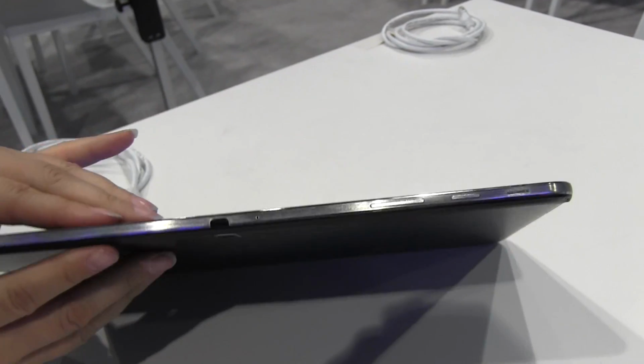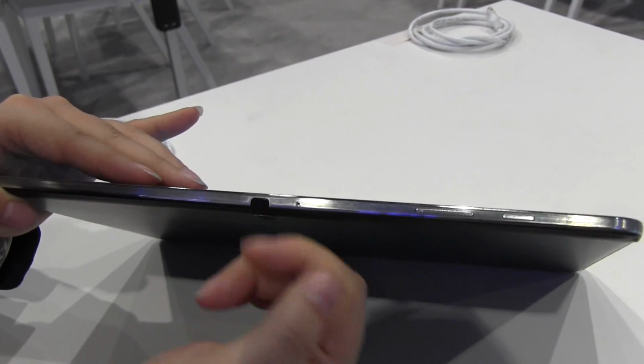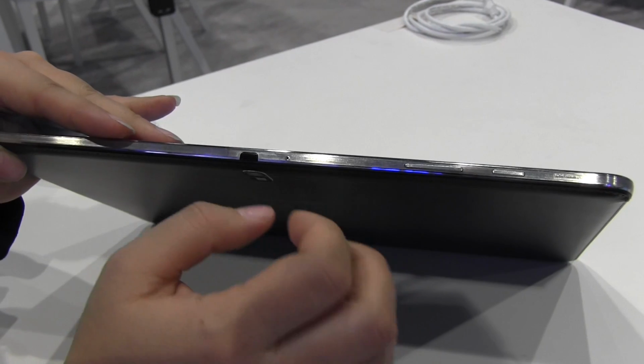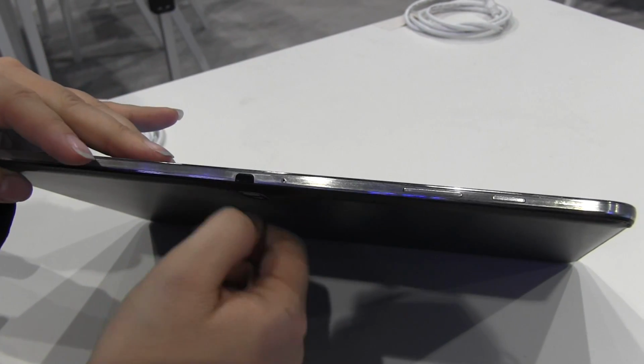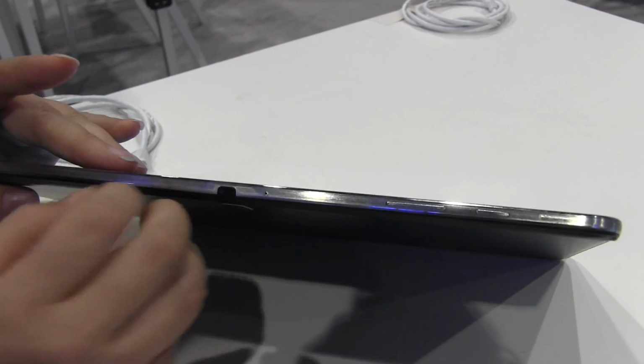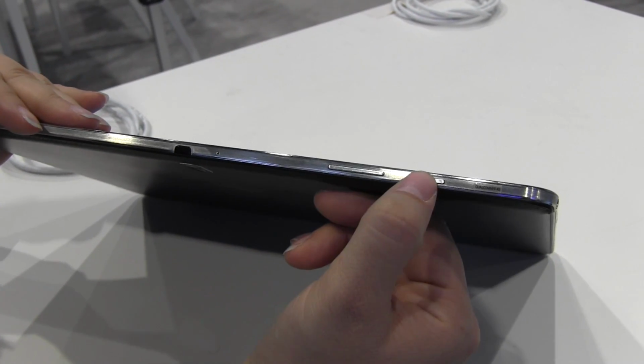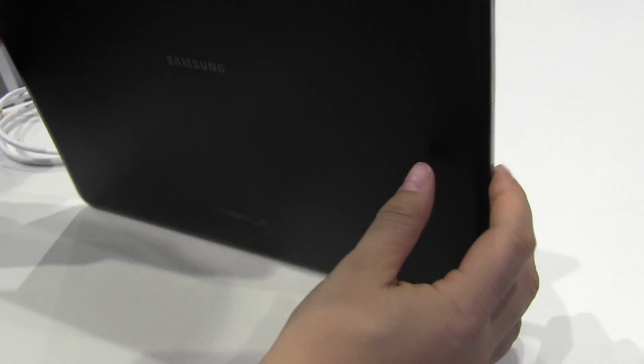Now, if we look around the top, you can see that we have an IR blaster here, which I love. I found them really useful. I've started using them a lot more for TV watching or sending things to my TV. So here we have a volume rocker, power button, and then some labels.